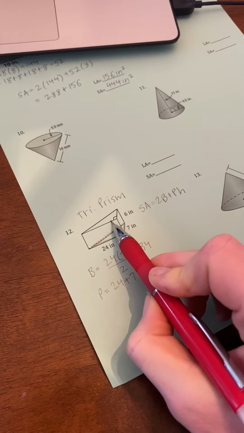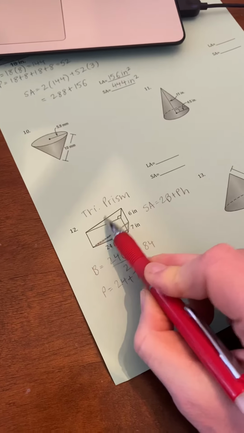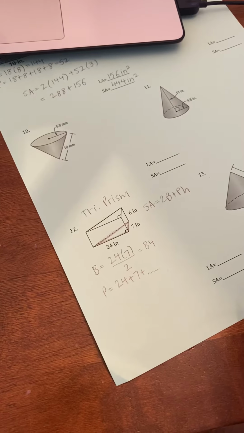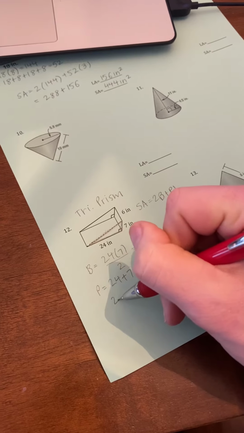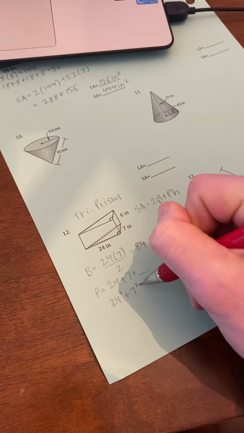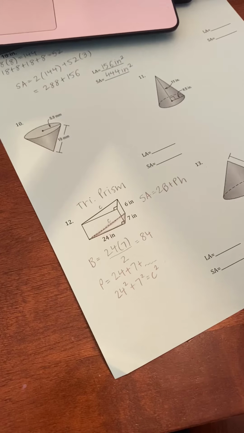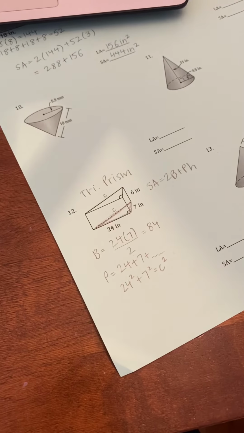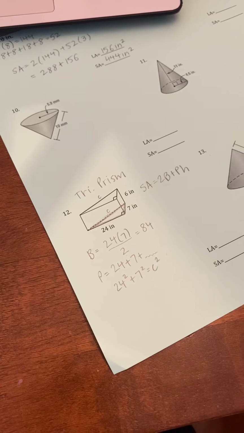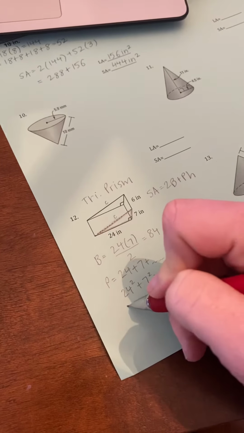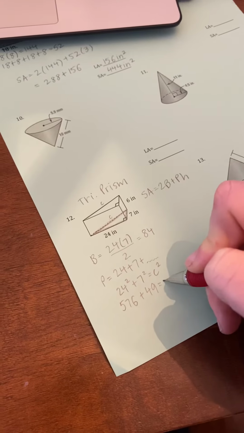So I'm going to come up to the top base because it's identical, and I'm going to look and see if there's a side length written there, and there's not. So unfortunately, I'm going to have to do a little bit more work to figure it out, and I'm going to have to use the Pythagorean theorem. 24 squared plus 7 squared equals, let's call it c, so c squared. Right? You're noticing that the Pythagorean theorem is coming up a lot, right? It's not only on this, but it's also when you're trying to find the slant height on a cone or a pyramid. So 24 squared is 576, 7 squared is 49.